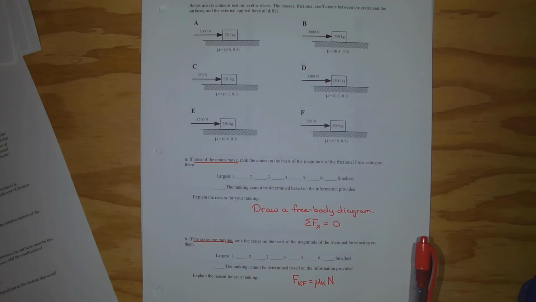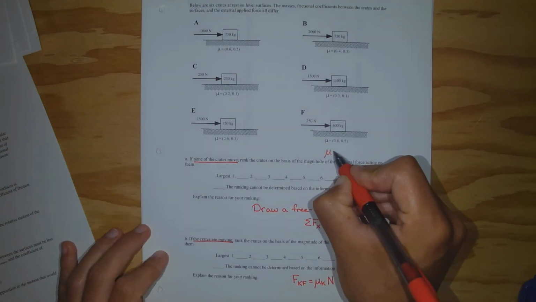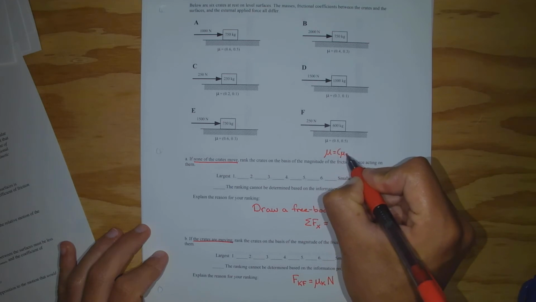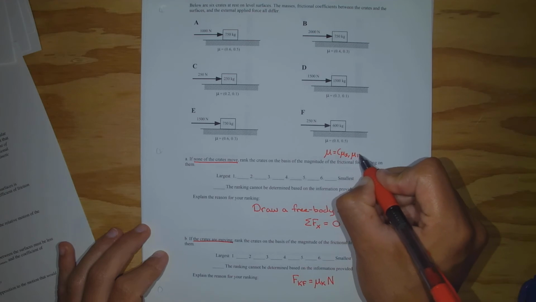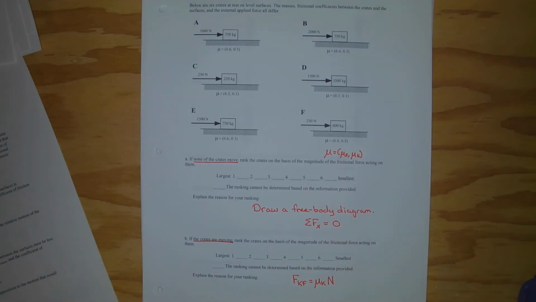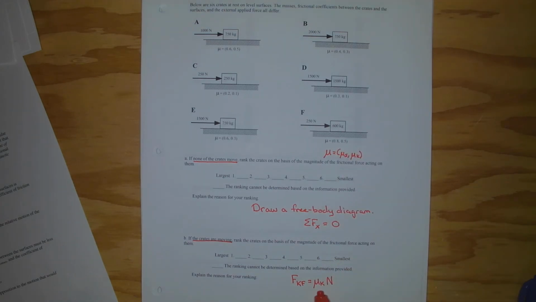They give you the coefficient of friction here, and when they do this, the first number that they give you in parentheses is the coefficient of static friction. The second number is the coefficient of kinetic friction. If you forget the order, the static friction is not necessarily greater than kinetic friction, but in your book it always is. So the greater number is the coefficient of static friction. Okay, so this is how you find the coefficient of kinetic friction.